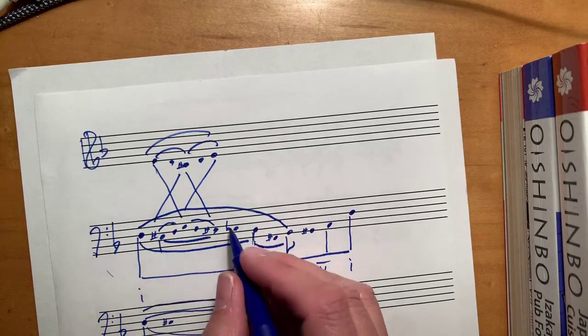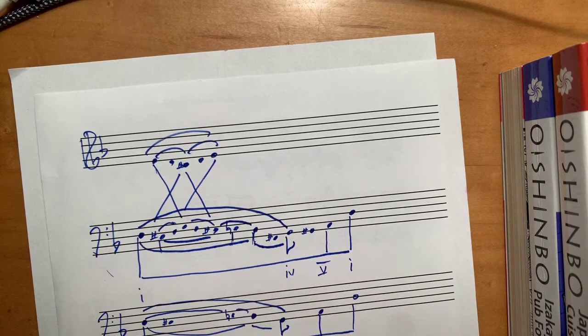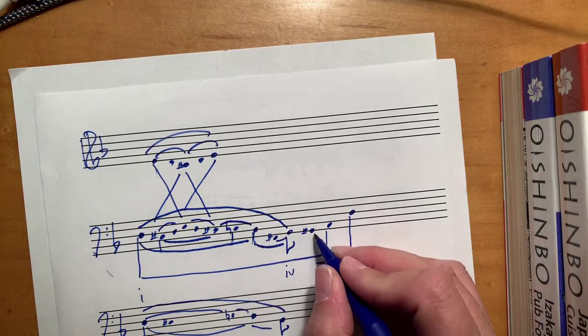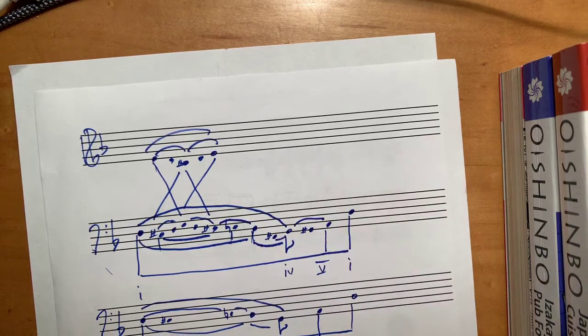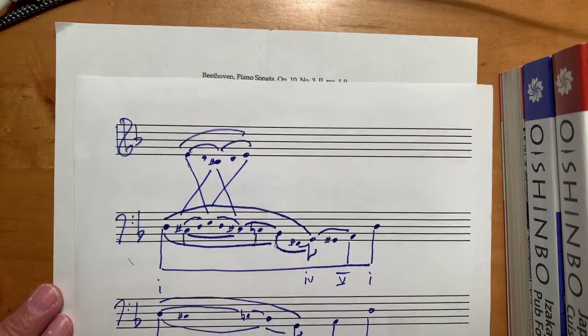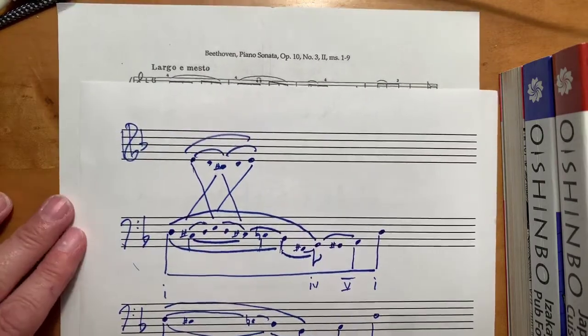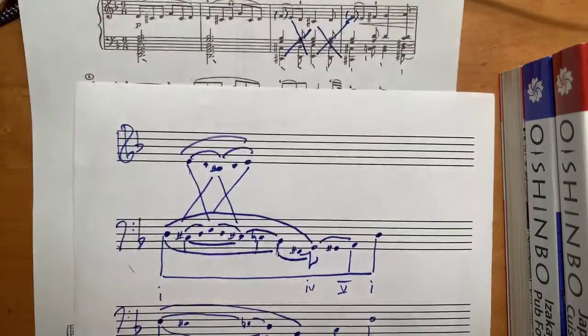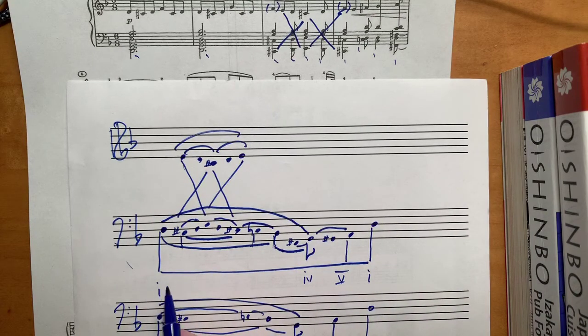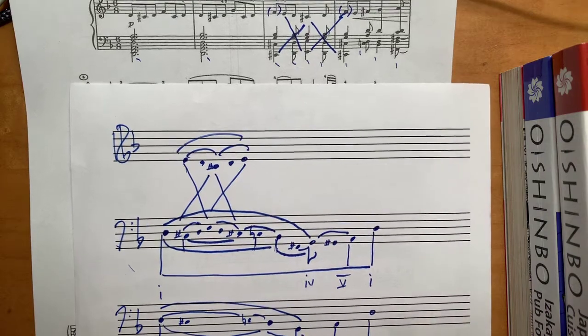So then if we've got that, that's connecting our neighbor note. Here's a neighbor note, and here's a passing note. And that pretty much takes care of it. Okay. So now we could add to this, if we wanted, the full analysis. Sometimes it's nice to write that up here. I mean, this is the deeper structure of the harmony.